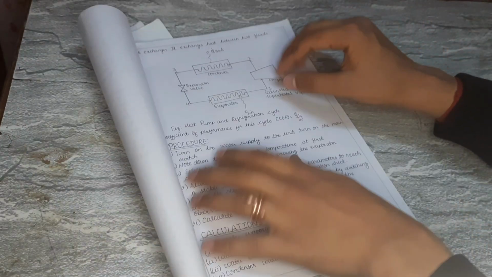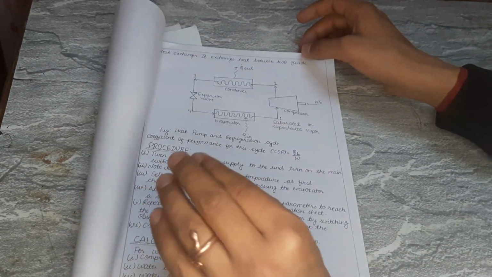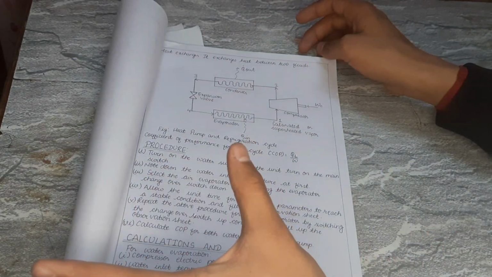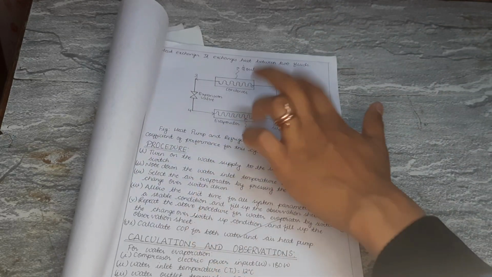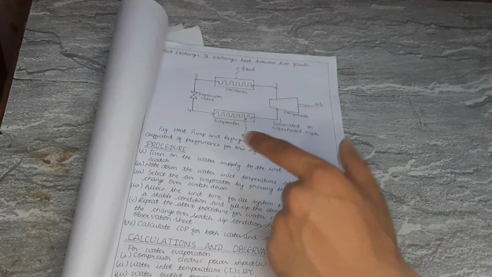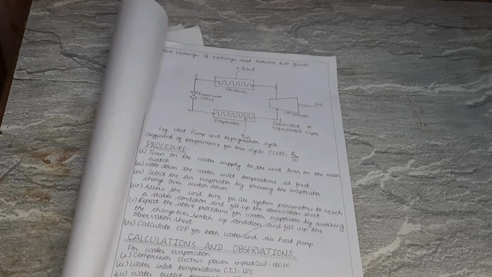Now moving forward, what is a heat exchanger? A heat exchanger exchanges heat between two fluids, right? This is the same figure as I have shown you earlier, the heat pump and refrigeration cycle. Now moving on to next, we have the procedure.